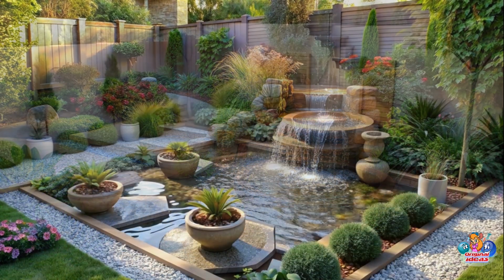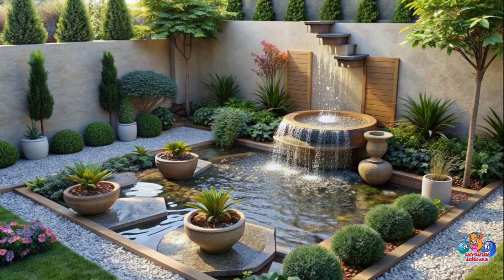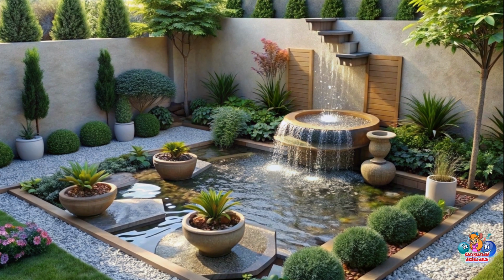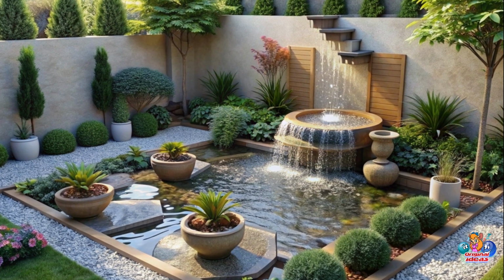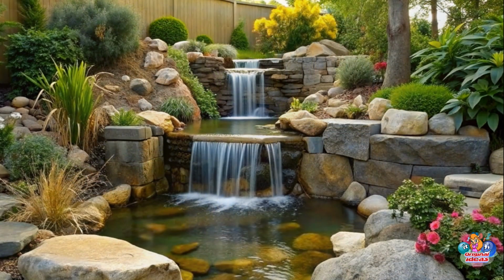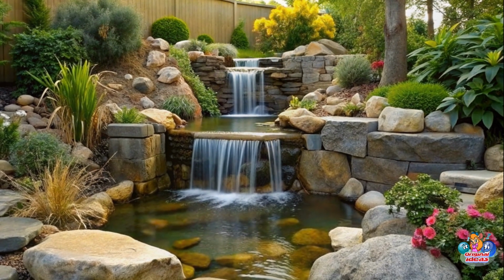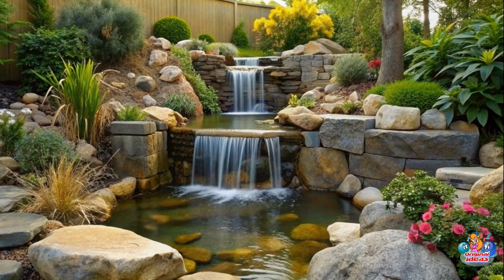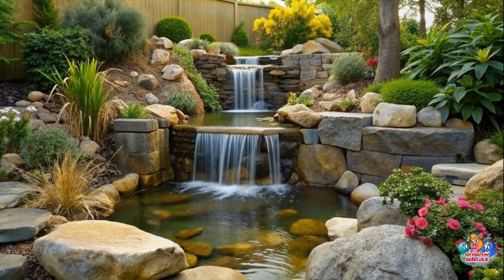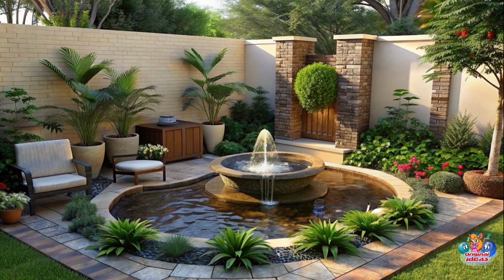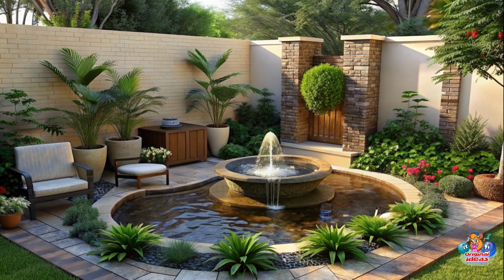Waterfall feature, embracing nature's beauty. For those seeking a more dramatic and natural aesthetic, a waterfall feature can be the perfect choice. A backyard waterfall adds a sense of tranquility and blends harmoniously with surrounding plant life.